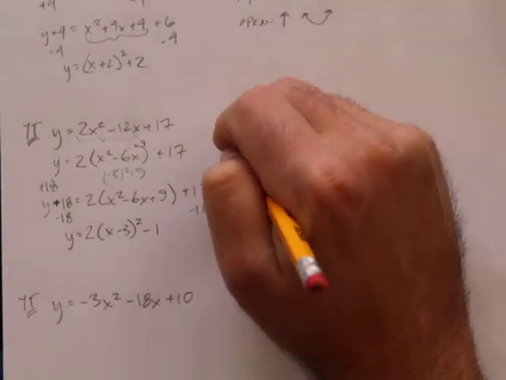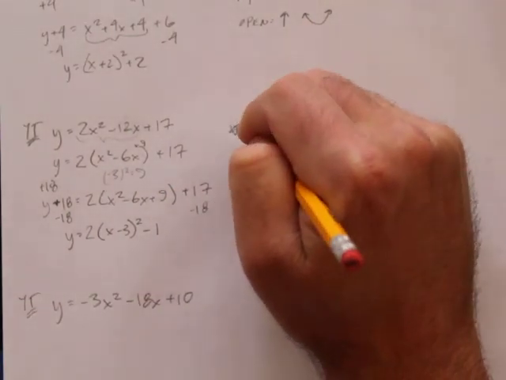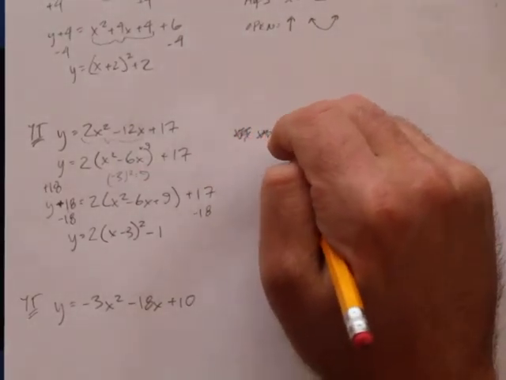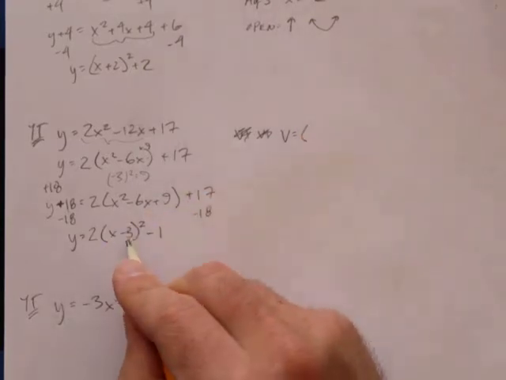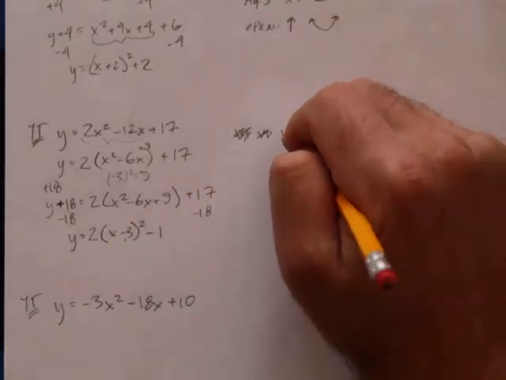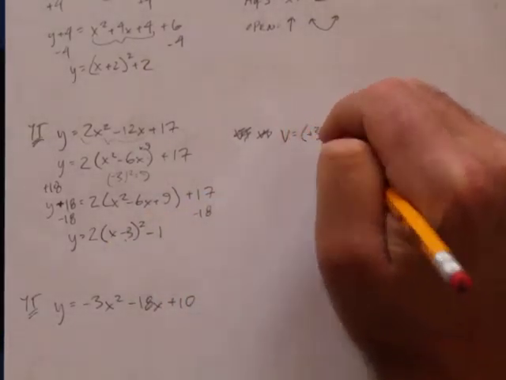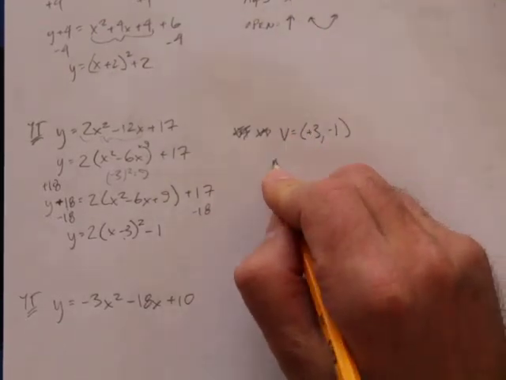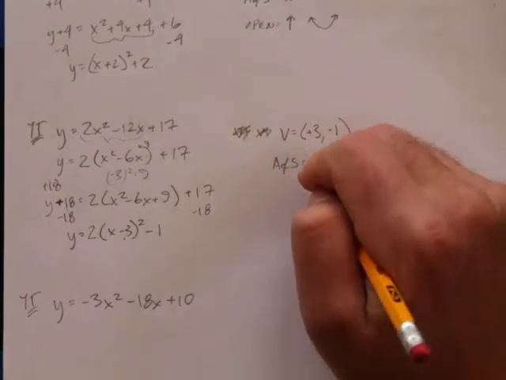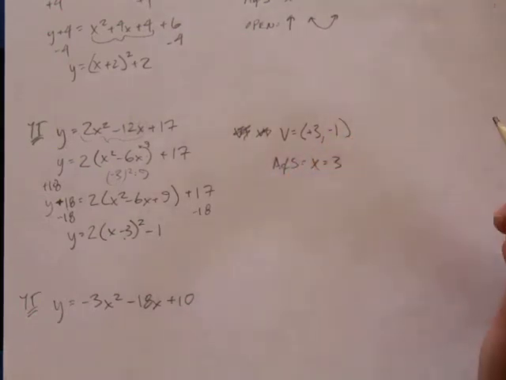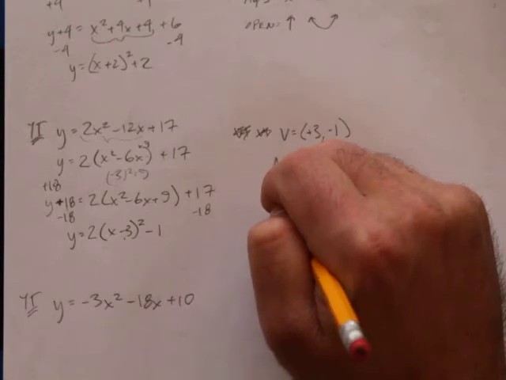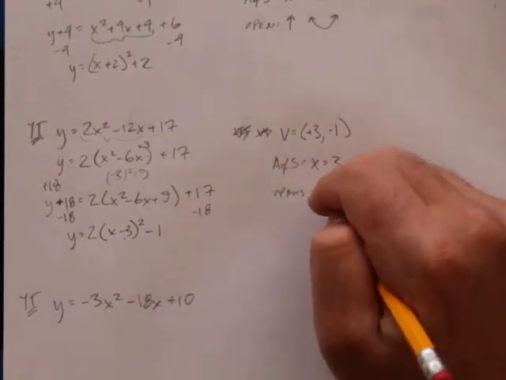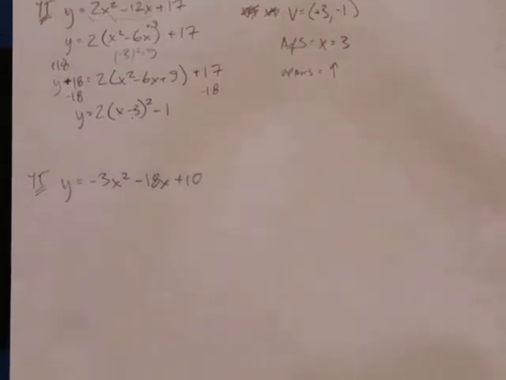So my vertex equals positive 3, negative 1. You don't have to write that positive there, but I just did just because. All right, axis of symmetry is x equals 3. And it opens up again. Last you try, let's see how you did.